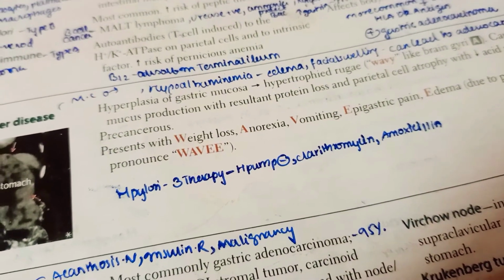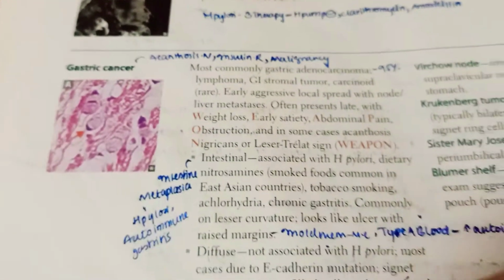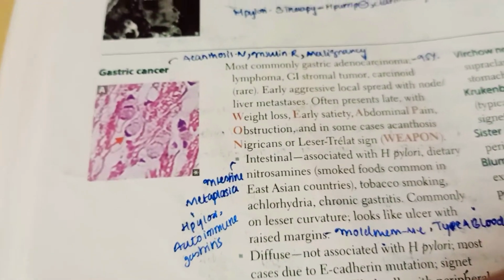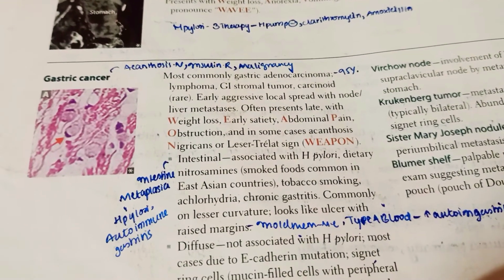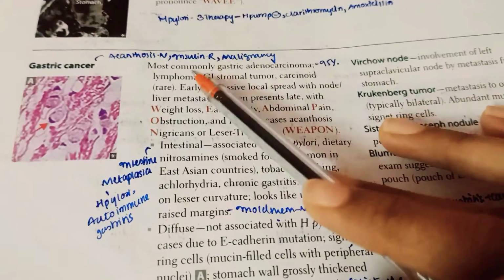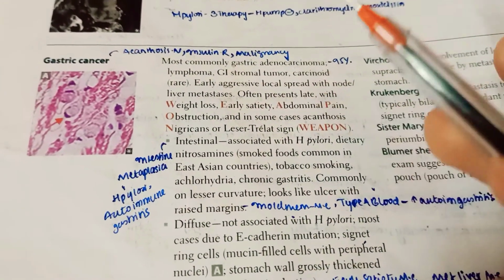You can do clarithromycin and amoxicillin. Now coming to gastric cancer. Gastric cancer, you know the most common cancer is adenocarcinoma. Okay, 95% it is adenocarcinoma. Next you may get either lymphoma or GI stromal tumor, carcinoid, all these are rare.